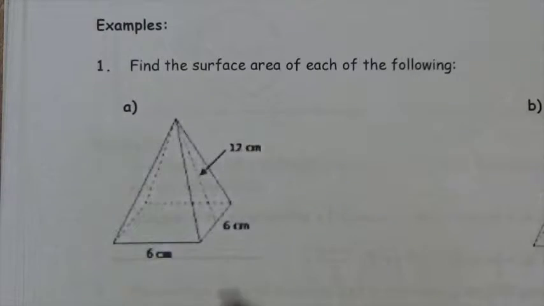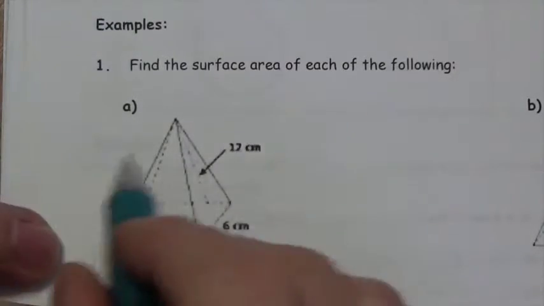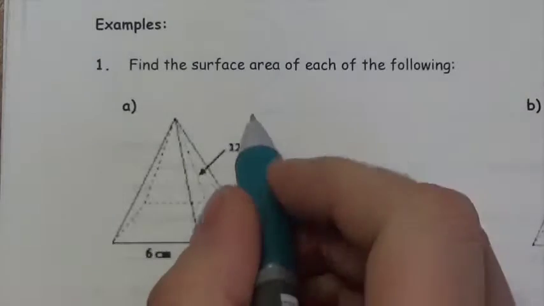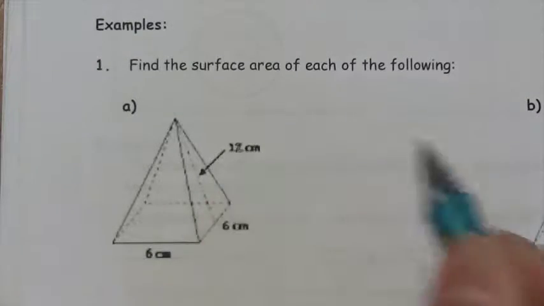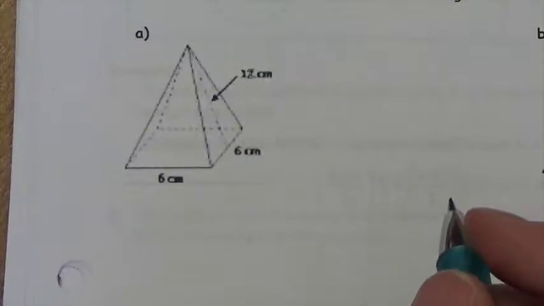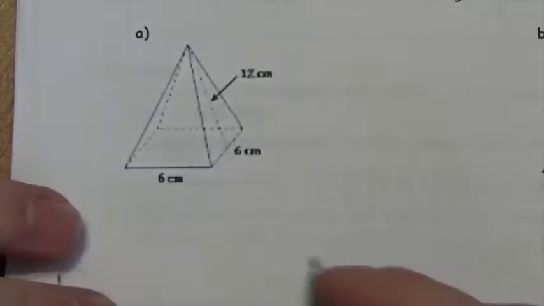Let's find the surface area of the following shapes. Again, we've got a square pyramid, 6 by 6, and we're told that the slant height is 12. It's not coming in very clear, but that's what it's supposed to be. This is meant to be kind of an easy first step into this.